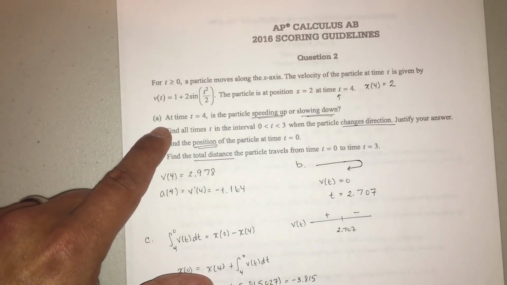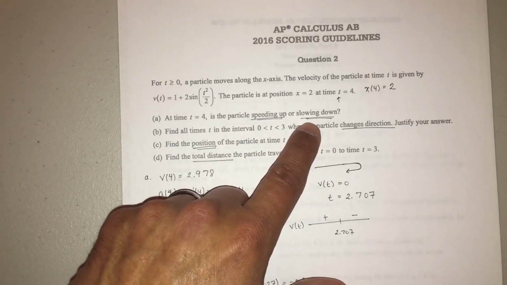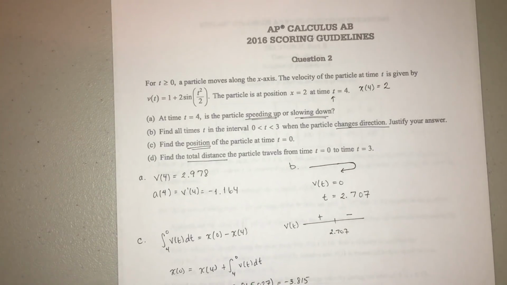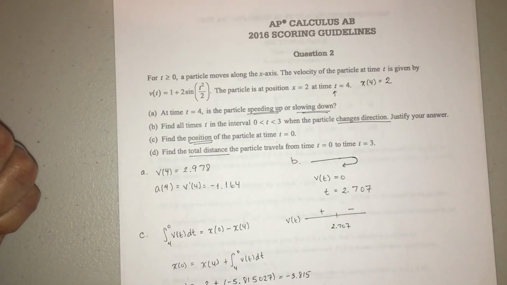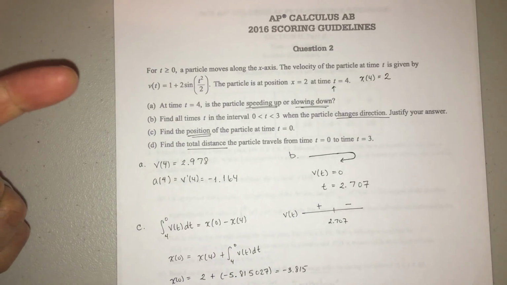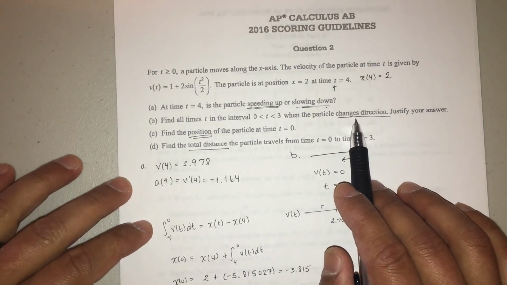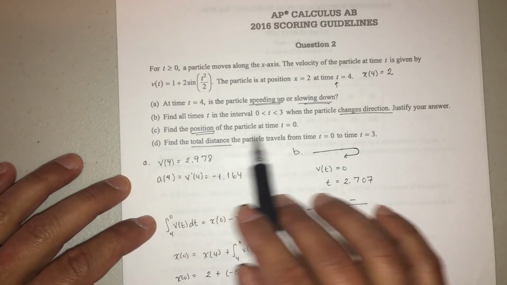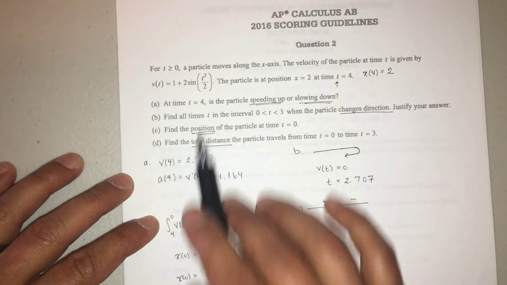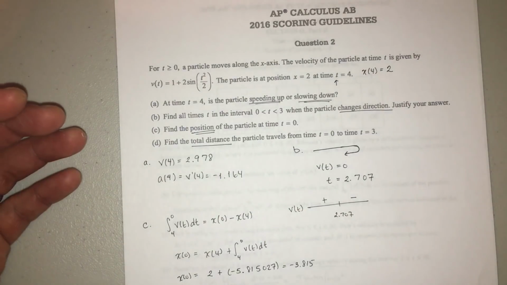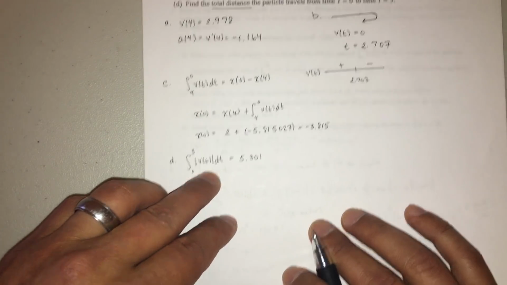Look at this, 2016. Is the particle speeding up or slowing down? Well, how do I figure out speeding up, slowing down? Velocity at that point, and then acceleration at that point. When does it change direction? What does it mean to change directions? Find the position. How do I find position from velocity? Total distance. How do I find total distance? Total distance is the absolute value.